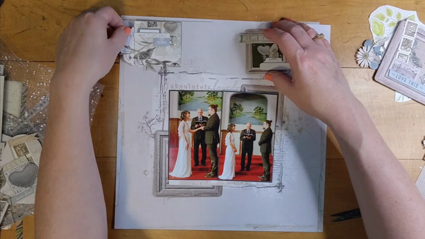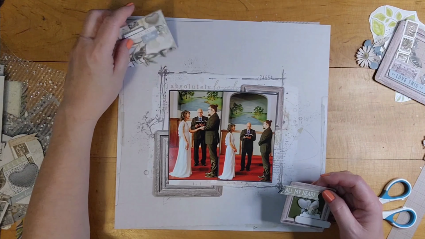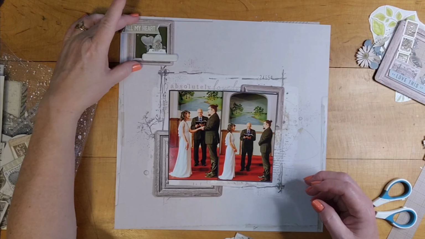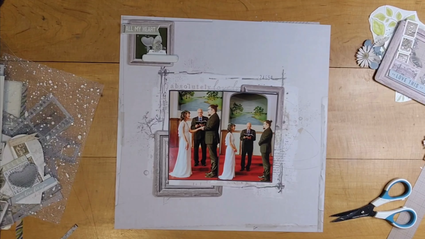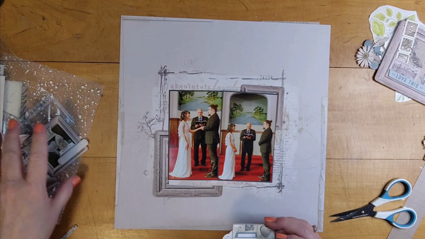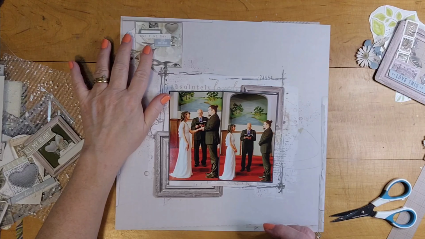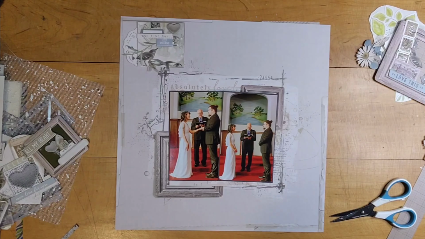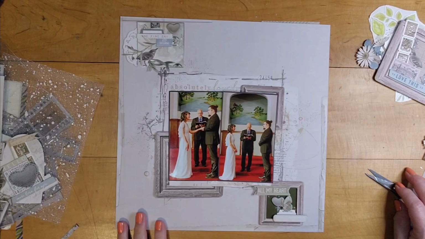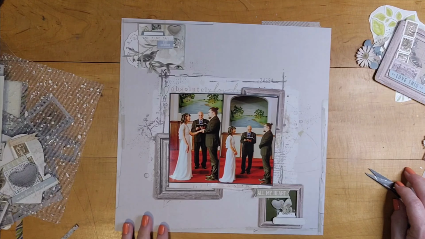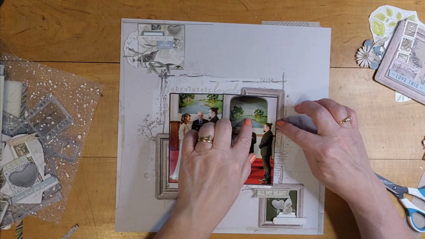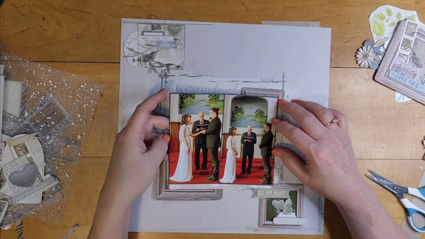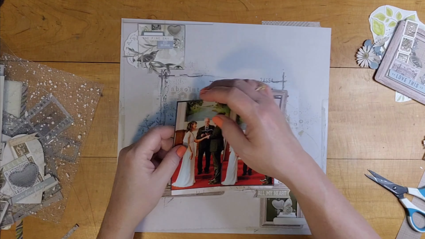And I decide on the two that you see on the layout there. And I'm not sure at the moment where I'm going to put those, but those are the two that I end up using on the layout. So I realize right about now, that frame at the top is dimensional.